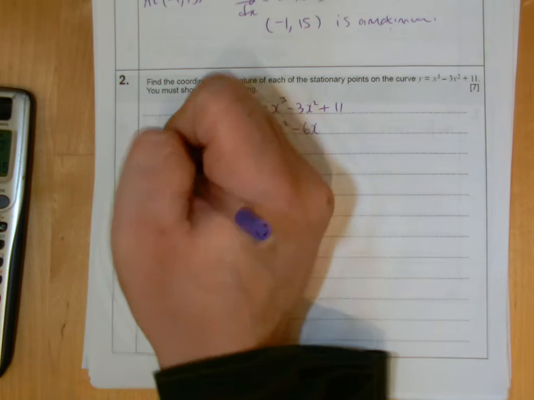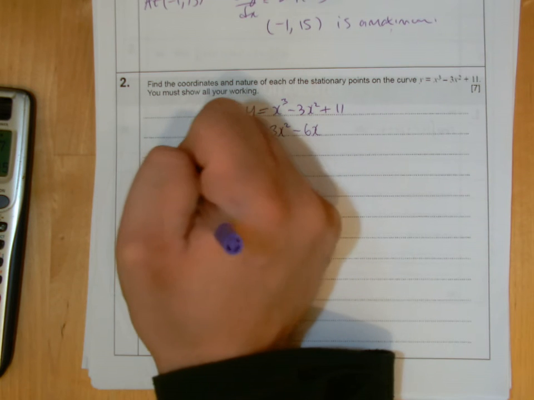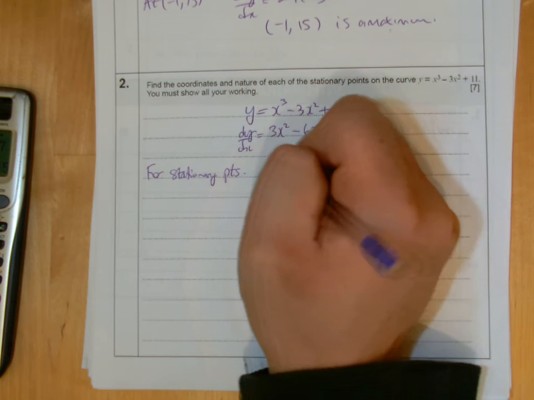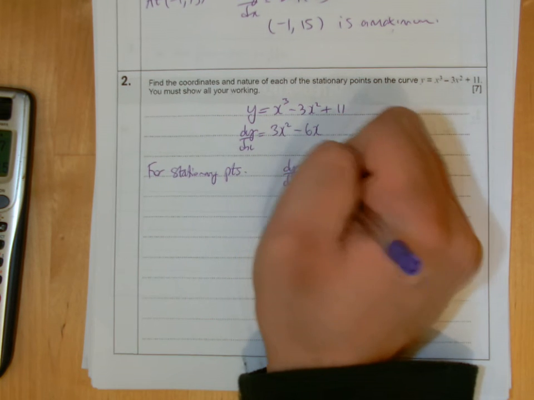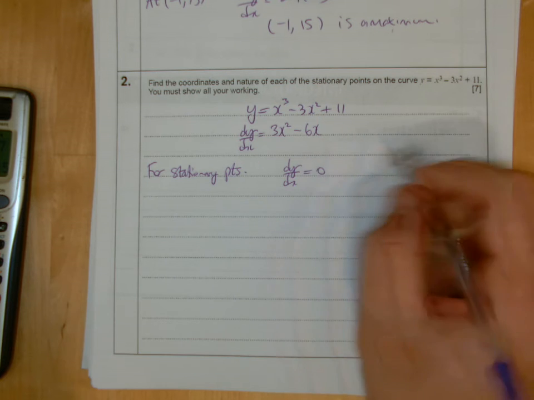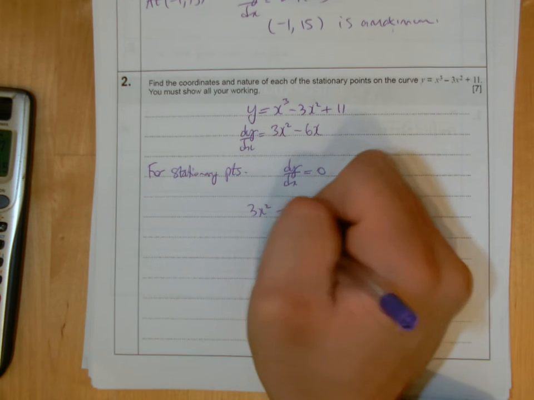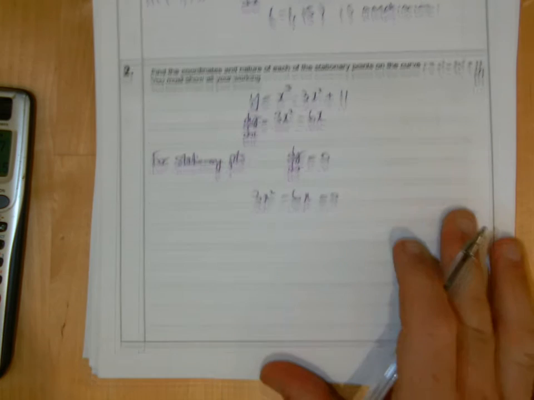Okay, so let me say, look, for stationary points, the gradient function is 0, okay? Gradient is flat, so we put this equal to 0. 3x squared minus 6x equals 0.